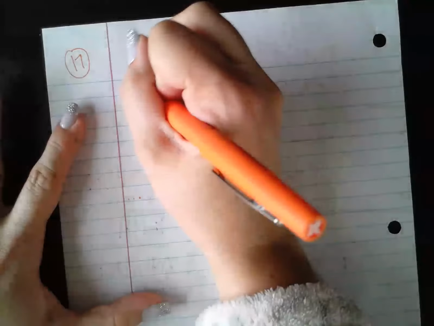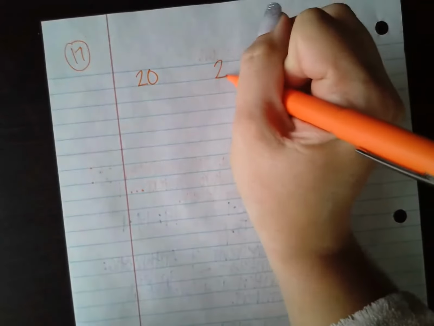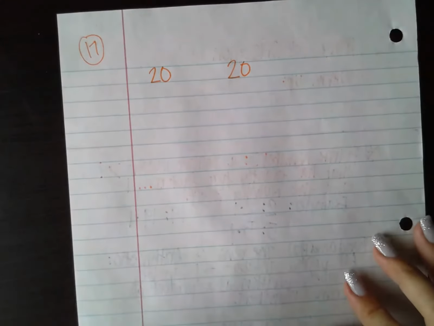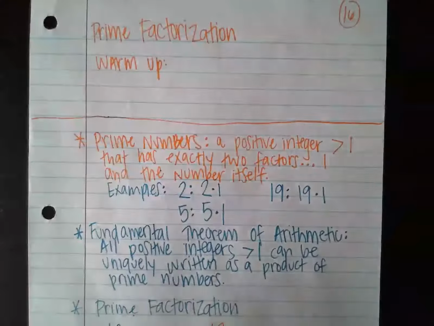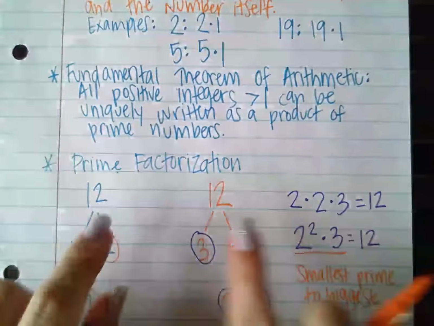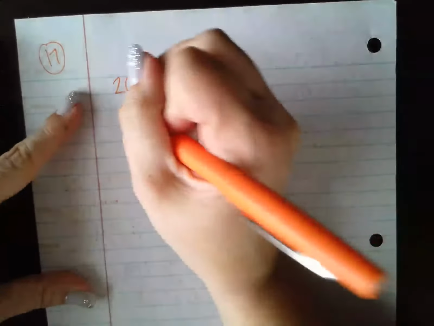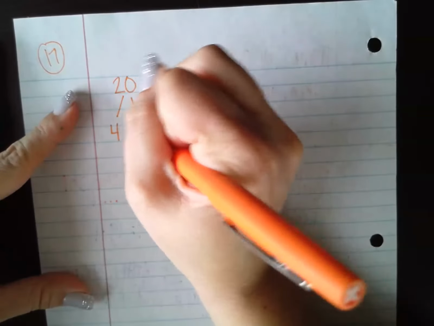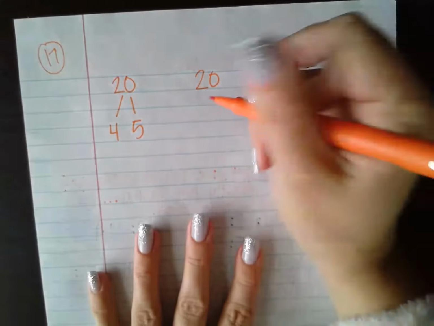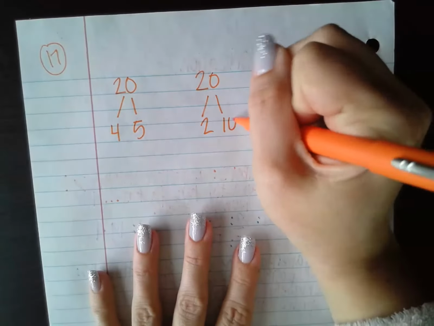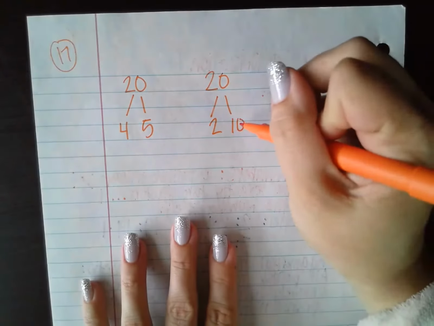Let's do 20. Let's say we have the number 20. And 20 has multiple factors. So I'm going to set up 2 factor trees because, like with 12, it didn't really matter what 2 factors we started with. We ended up with the same set of prime numbers. With 20, it's going to be the same thing. So with 20, we could multiply 4 and 5. So I'm going to draw branches of the tree that say 4 and 5. We could also do 2 and 10.